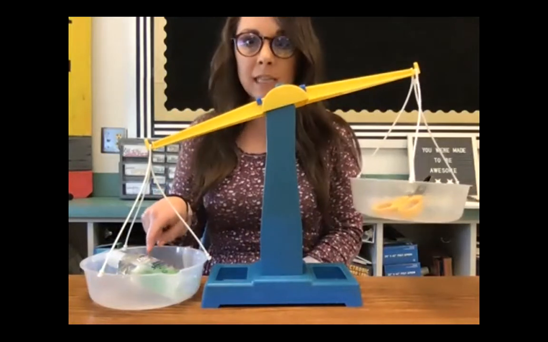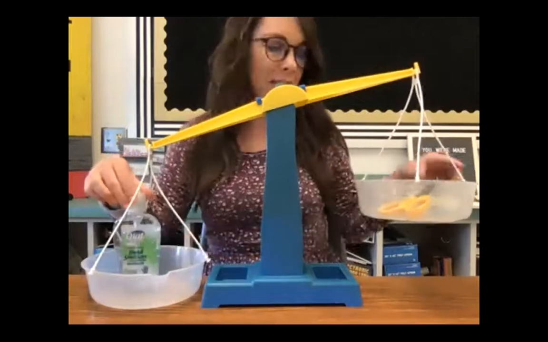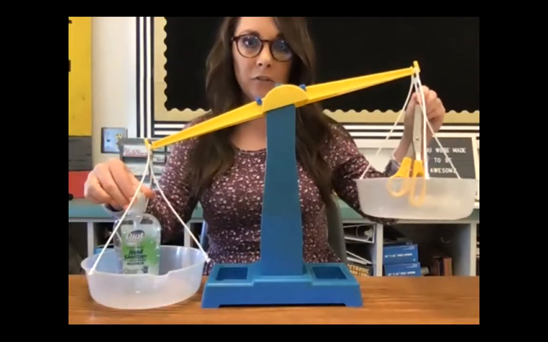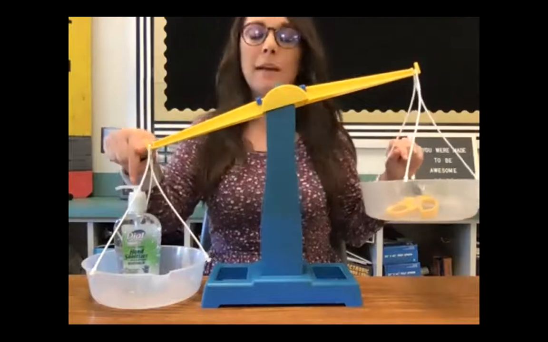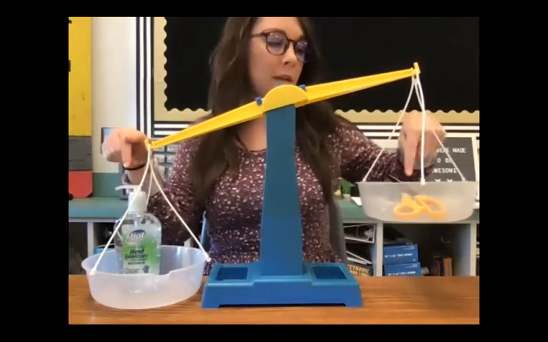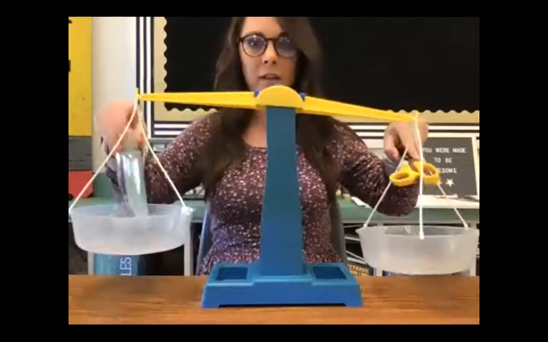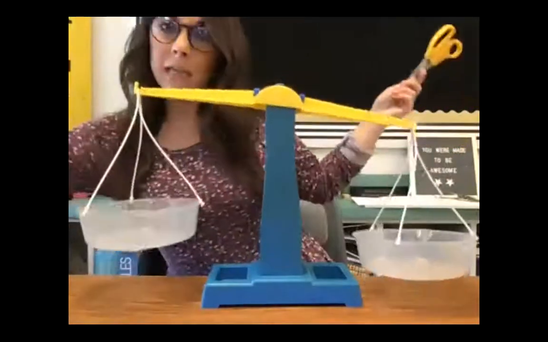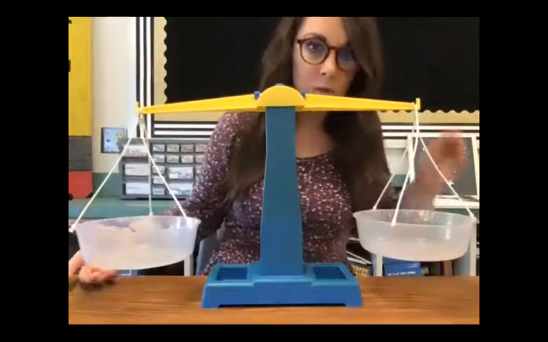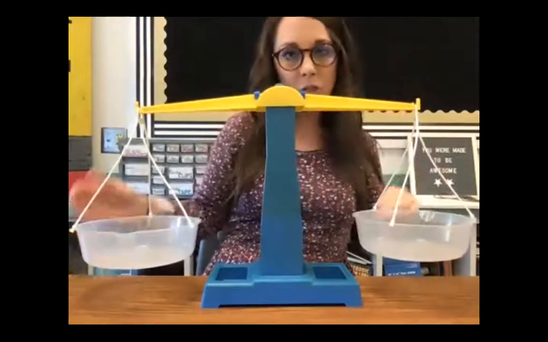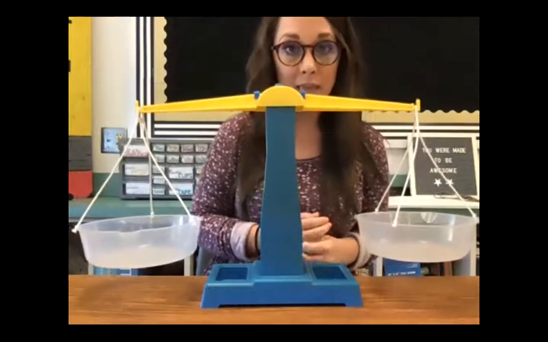All right, so this tells me what? The hand sanitizer is heavier than the scissors. Do you agree with me? Yeah, because this side of my balance went all the way down. This side is up. So that means my hand sanitizer is heavier. Good job. So that's how we can use the balance to compare two objects and find out which one is heavier. Now I'm going to show you how to use the balance to find out how heavy something is.